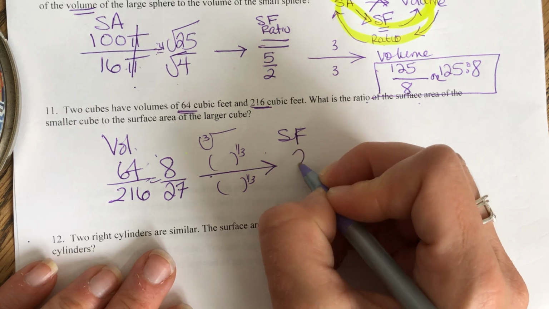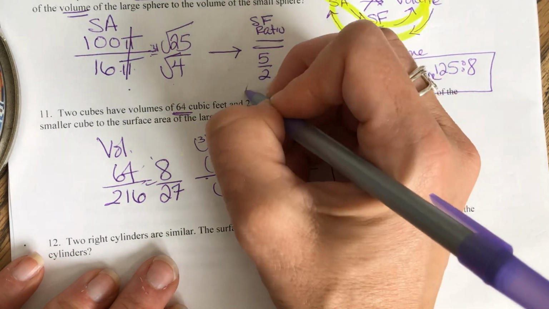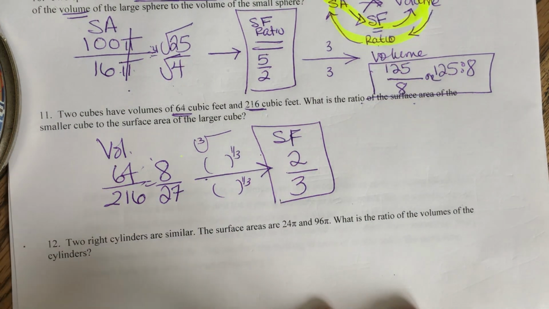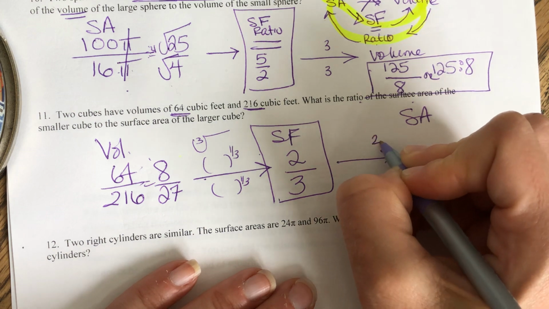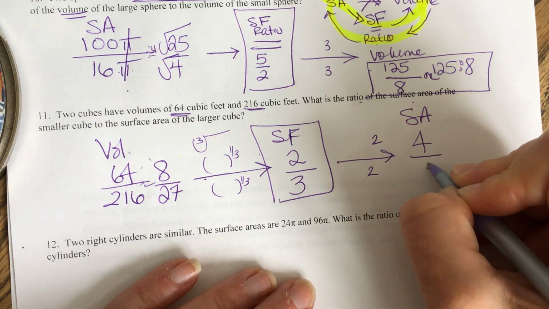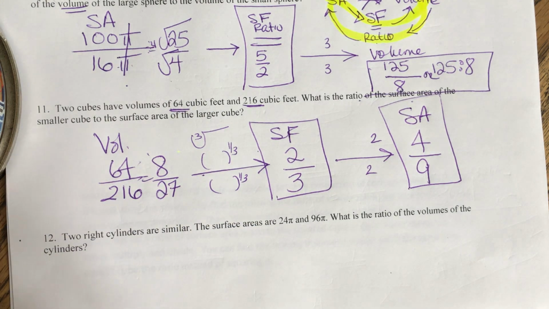Cube root of 8, 2. Cube root of 27, 3. That's your scale factor. It's the most important thing. You got to get to that middle. Then we want surface area, which means we square. So 4 to 9 is the ratio of your surface area. That's it. Hopefully it makes sense.